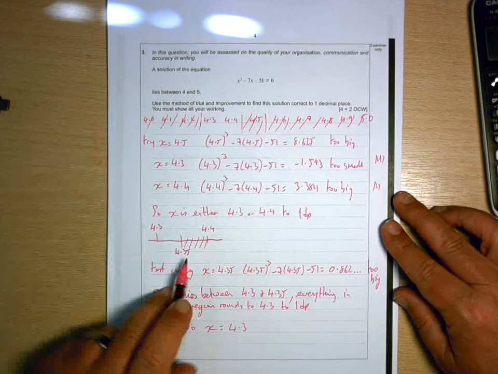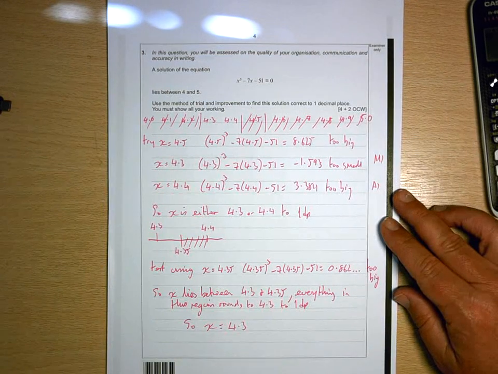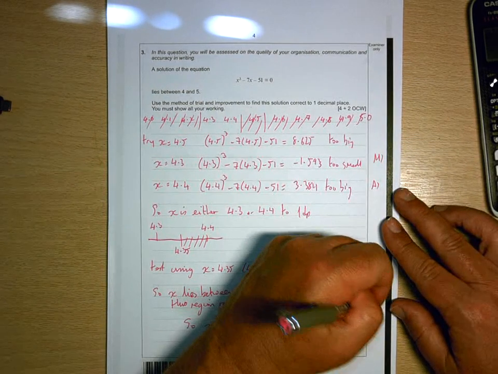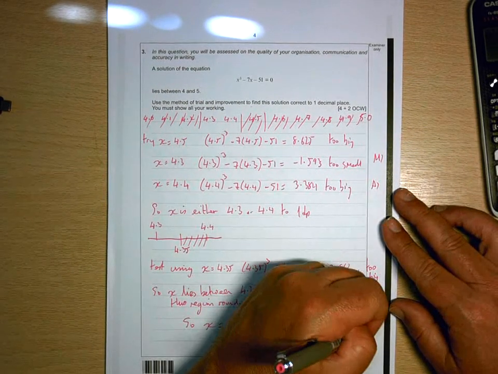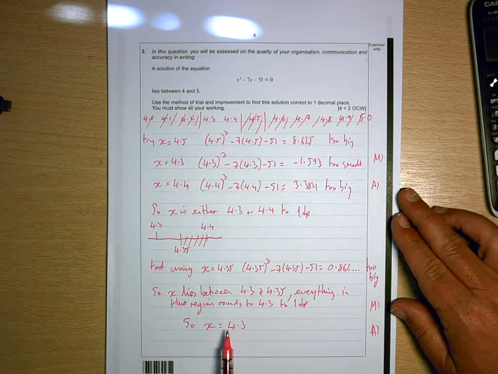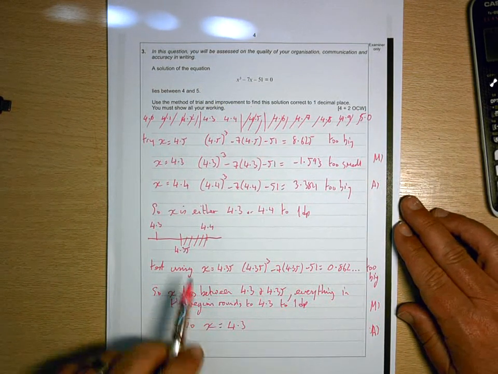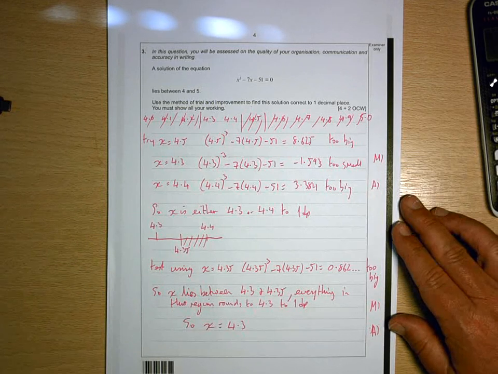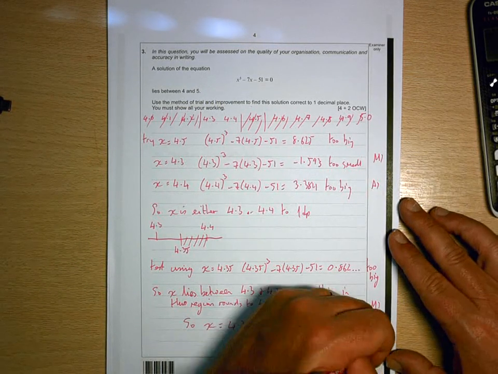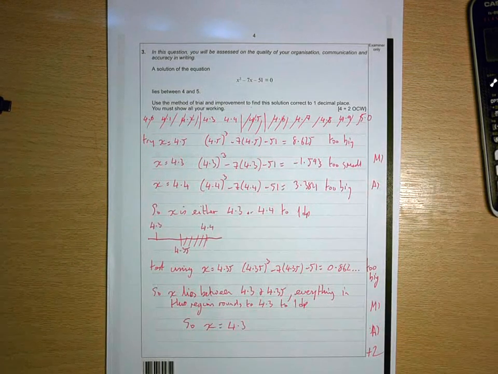M1A1 for getting it down to a consecutive pair, M1 for testing halfway, A1 for showing how that test determines which one decimal place answer you go in with. So +2 there for your OCW.